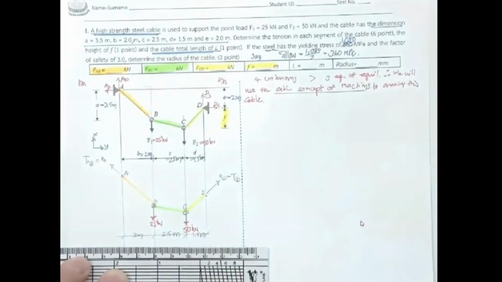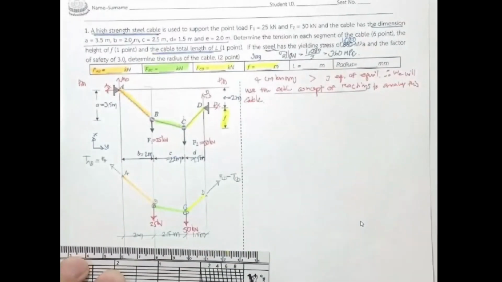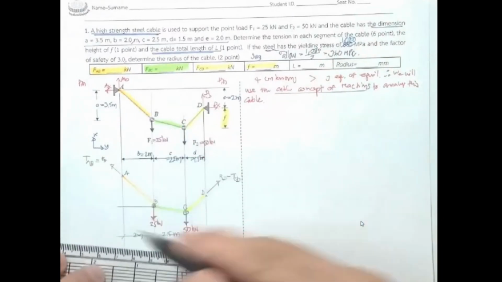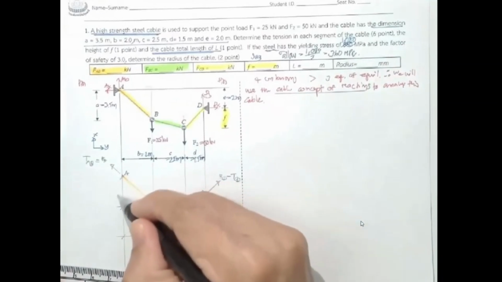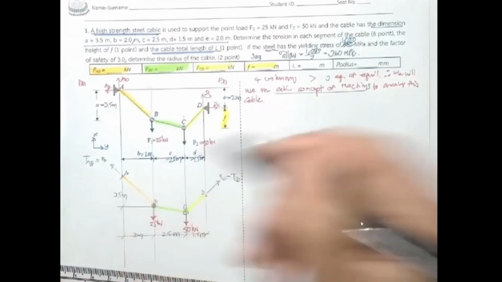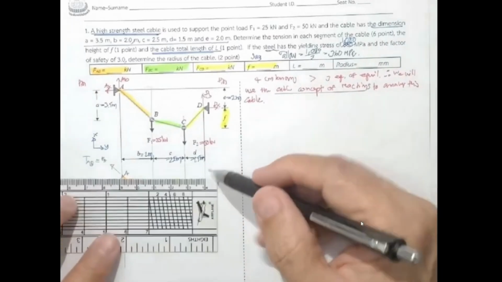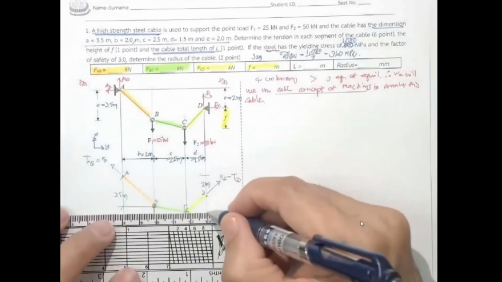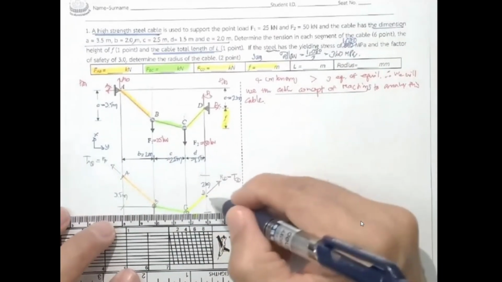Okay, and then for this one, let me try to put the light. That's going to help. Not help much. Anyway, let's put the light. Okay, and then what you have this one is going to be 3.5 meter, and the distance between this one and this one is going to be 2 meter, and then we don't know the distance from here to here, it is going to be F.